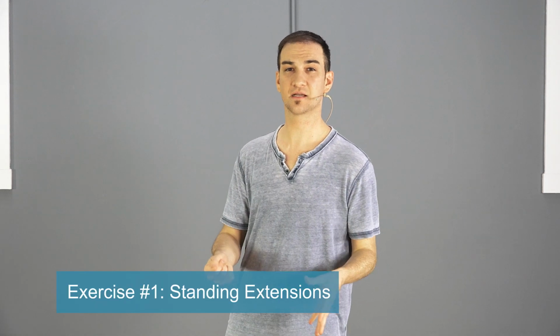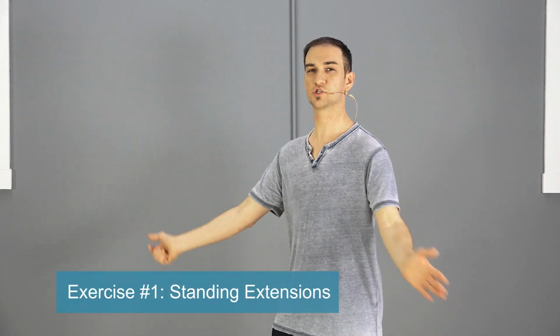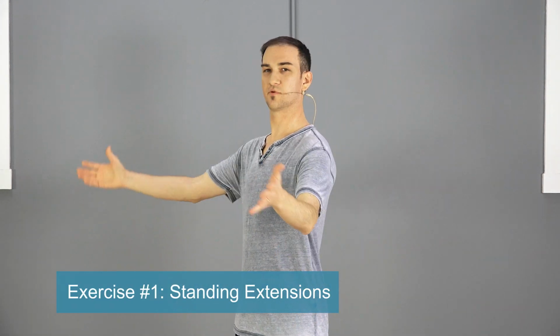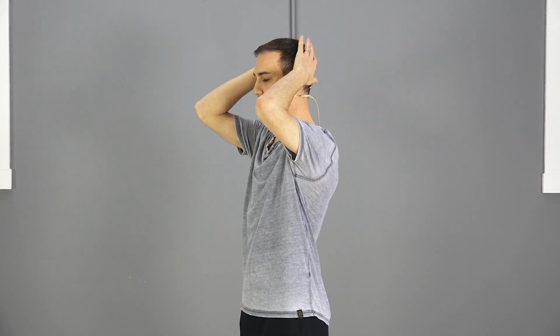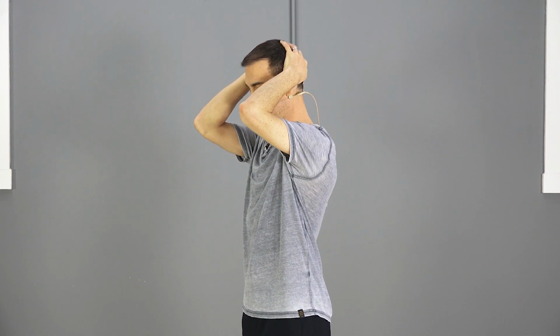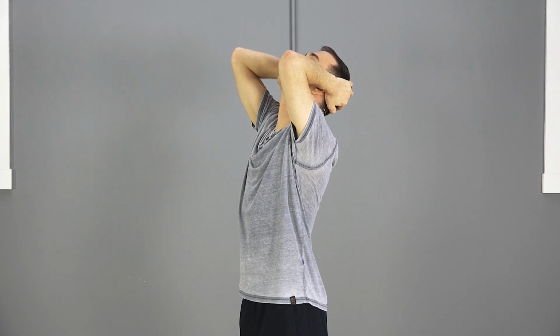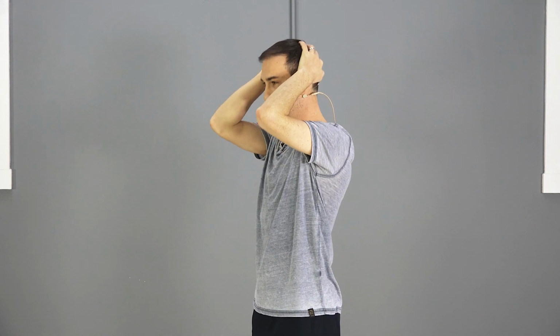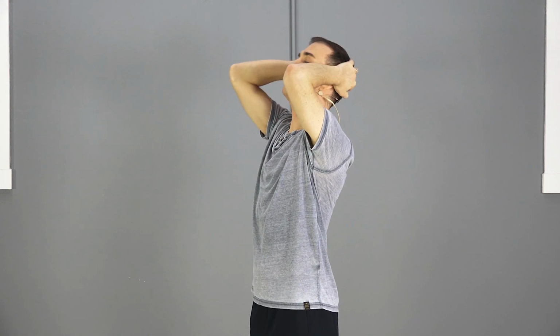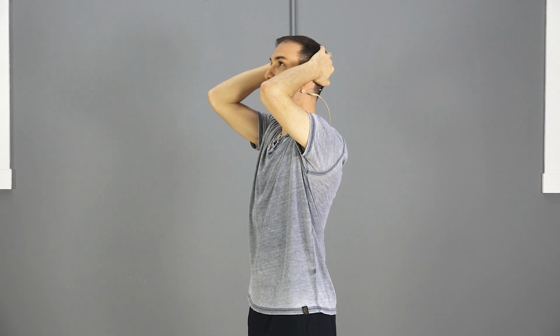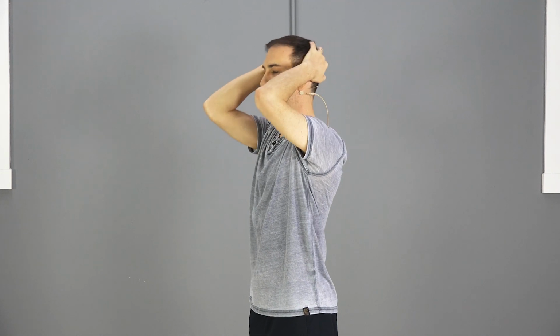The first thoracic mobility exercise I want you to do is just stand like this. Hopefully you can see me from the side here fine. You're going to place your arms here in the back of your head, and all you're going to do is look down, and then look up. Okay, and that's all you're doing. You're just moving up and down, trying to get motion in your upper to mid back area.